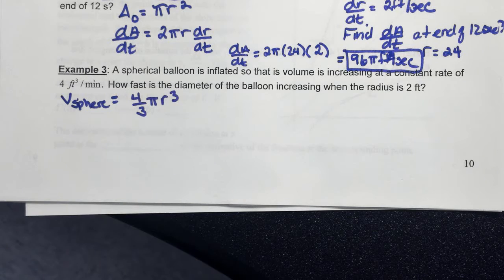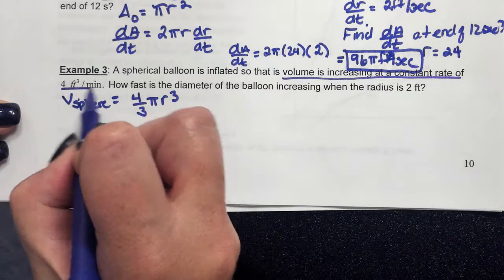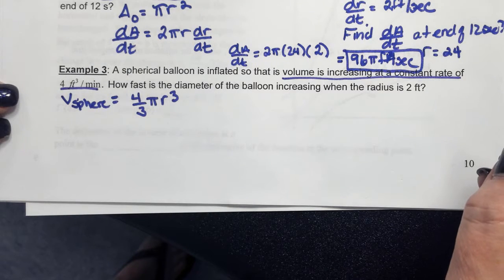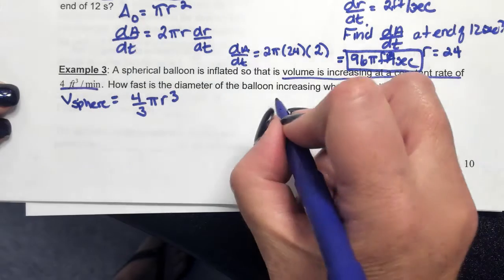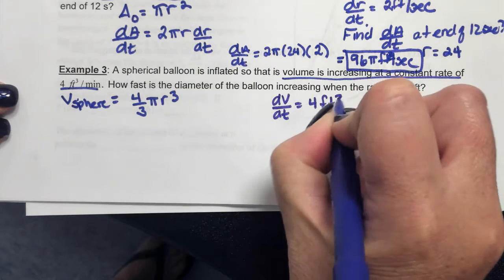So let's pick out what they're giving me. They're telling me that the volume is increasing at a constant rate of 4 cubic feet per minute. So that's not the volume, that's the rate of change of the volume, correct? So they're giving me that dV/dt is equal to 4 cubic feet per minute.